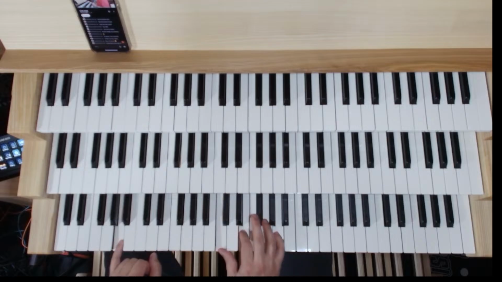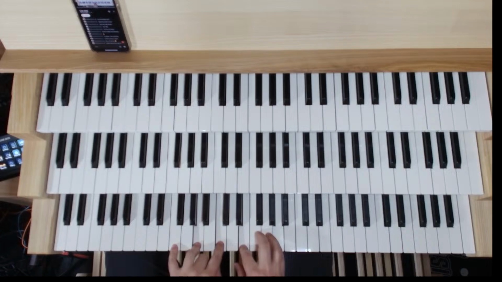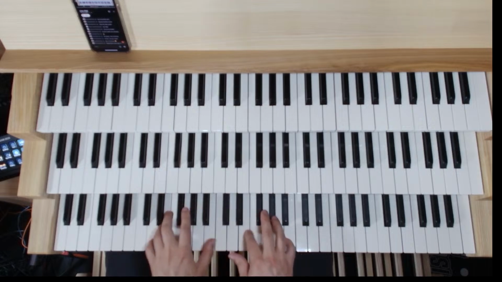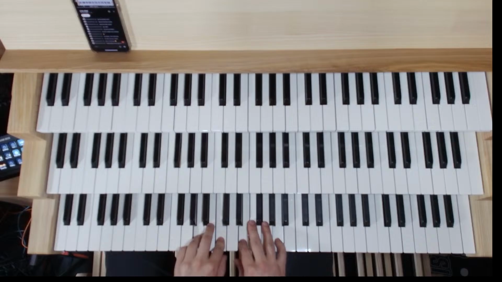We could start like this, obviously, but we could also start like this, closer to the tenor end. And then we could play two voices in each hand. Maybe this way is better. 1, 6, 5, 1.